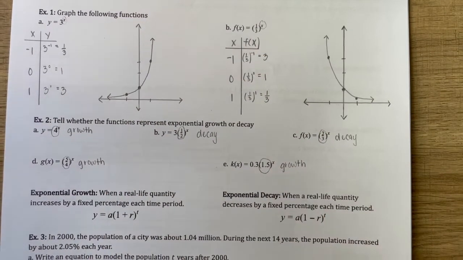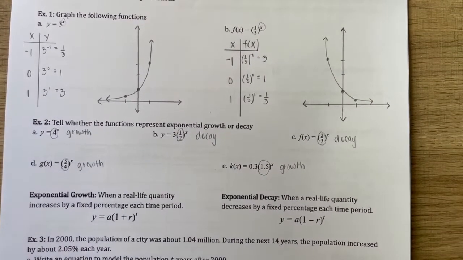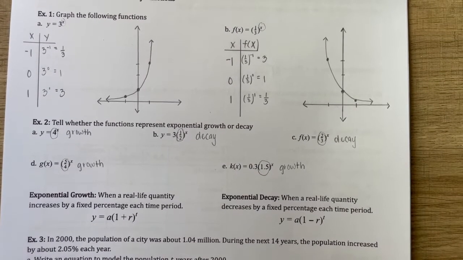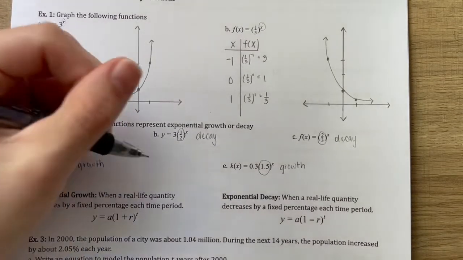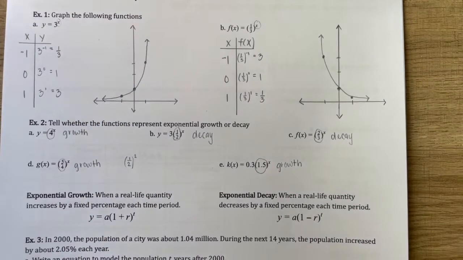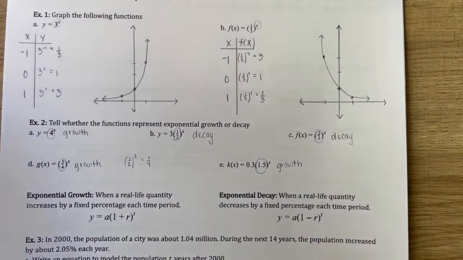And then the reason that an exponential function with a base greater than 1 makes it grow versus a base that is between 0 and 1 makes it decay is because think about if you have a fraction and you start to multiply it again together over and over again. So like if I do 1/2 squared, I would square both and I would get 1/4. So that makes it smaller.